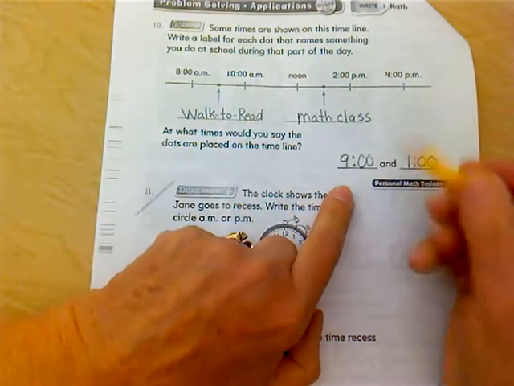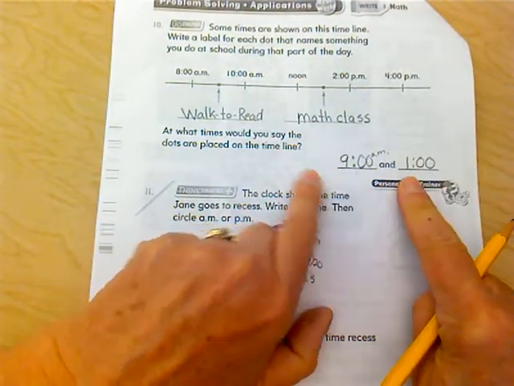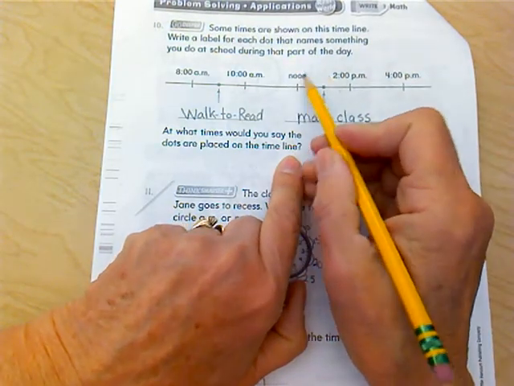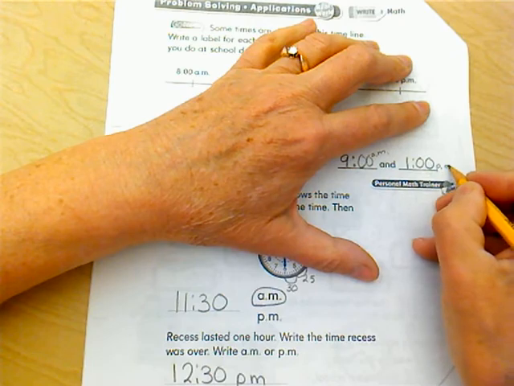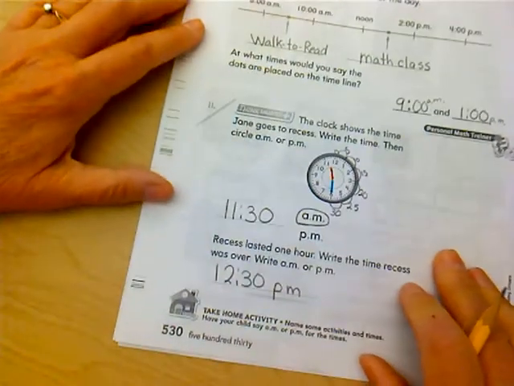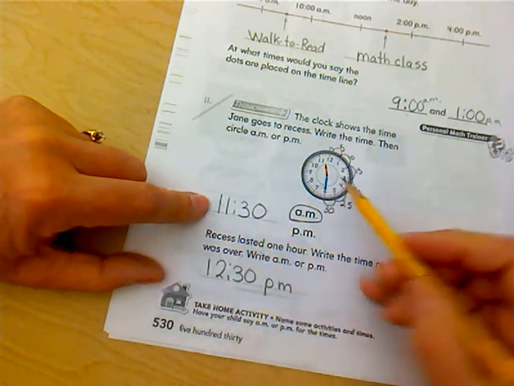So this would be 9. Oops, I forgot to put on the a.m. My badness. And the time between noon, 1 o'clock, and 2 o'clock would be p.m. time. All right. So this is what time we go to recess at 11:30 a.m.